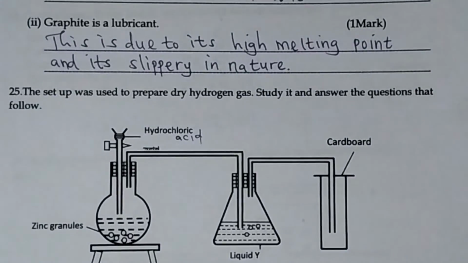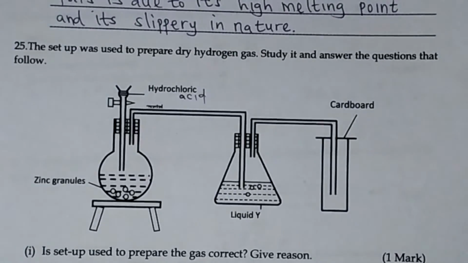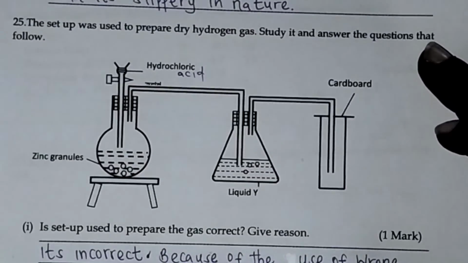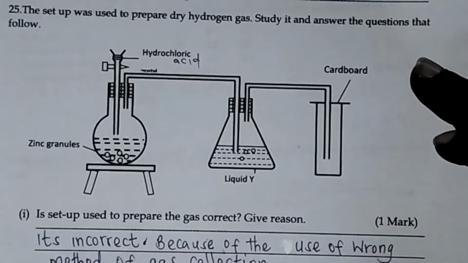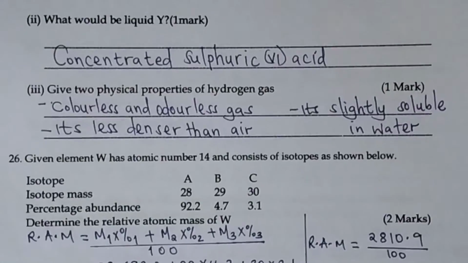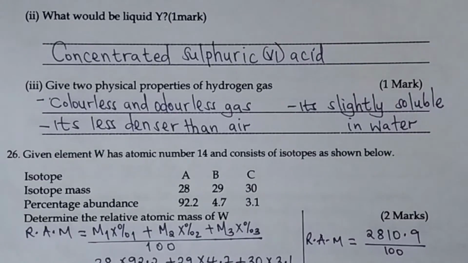The first question they are asking is: is the setup used to prepare the gas correct? Give a reason. The answer is it is not correct. Why is it incorrect? Because of the use of the wrong method of gas collection. The gas collection they have used is downward delivery. It was supposed to be upward delivery. So the setup is not correct. In Roman 2, we are told what will be liquid Y. Liquid Y is the drying agent, concentrated sulfuric acid.